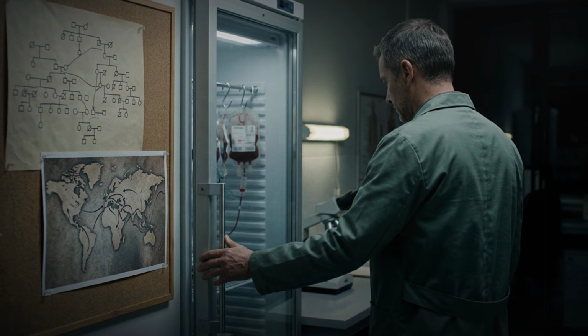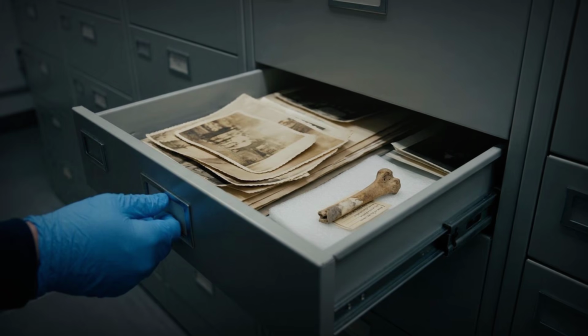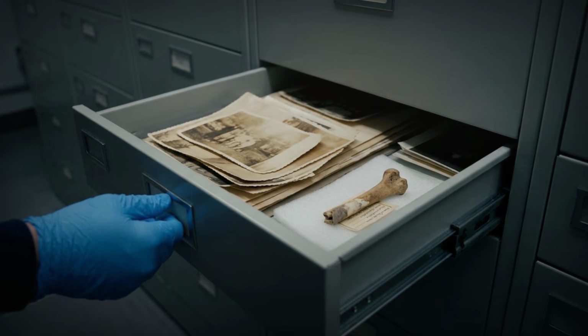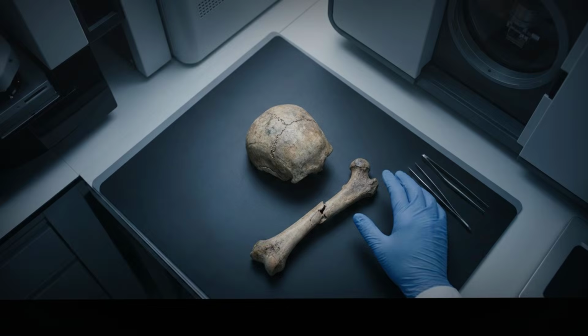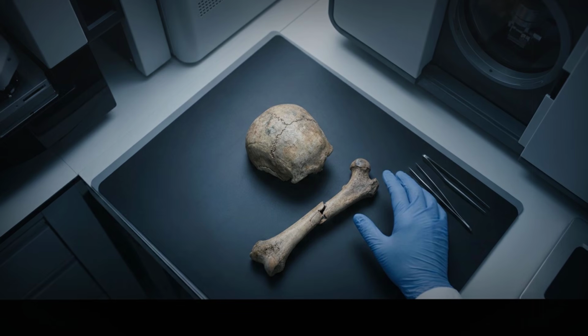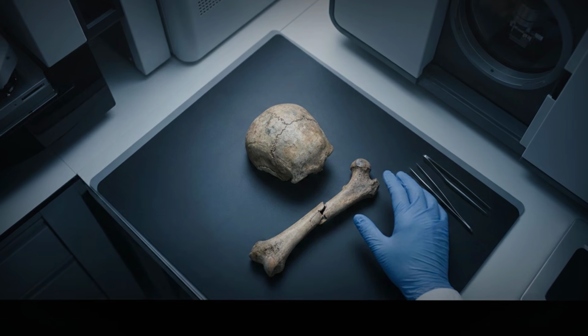One hangs in a hospital refrigerator. One sits in a drawer with old photographs. One appears on a classroom wall with arrows moving across continents. But in the genome, those objects overlap.